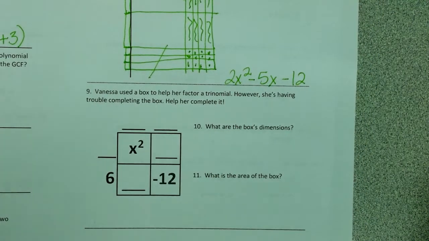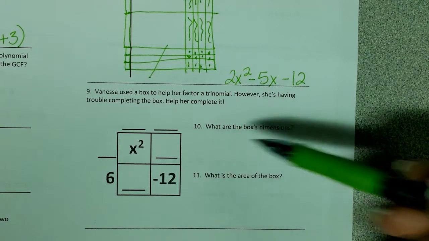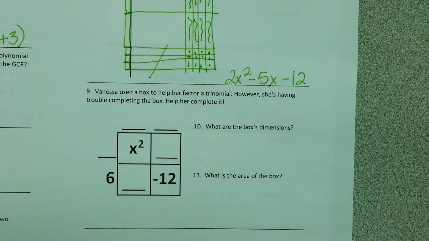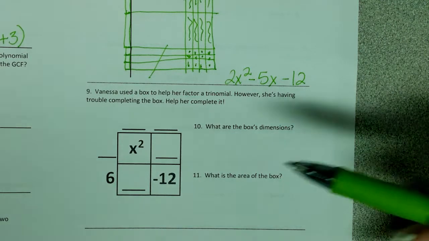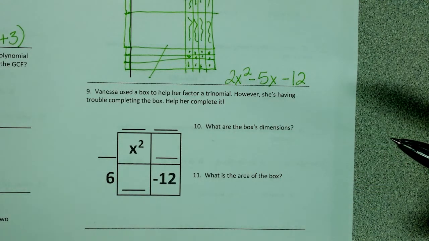Okay, number 9. Vanessa used the box to help her factor a trinomial. However, she's having trouble completing the box. Help her complete it. So the dimensions that it's asking for on number 10, what are they talking about? Is that the area or is it the outside? It's the factors, right? Right, JP?